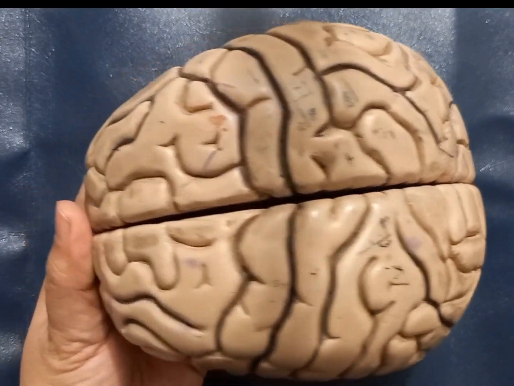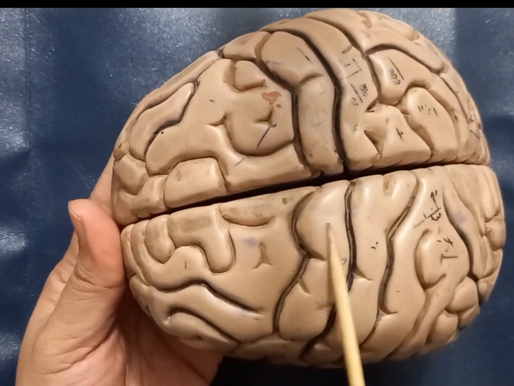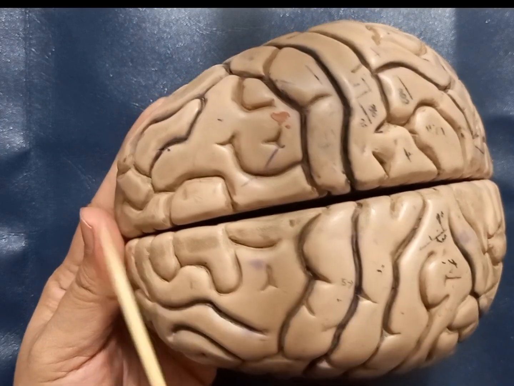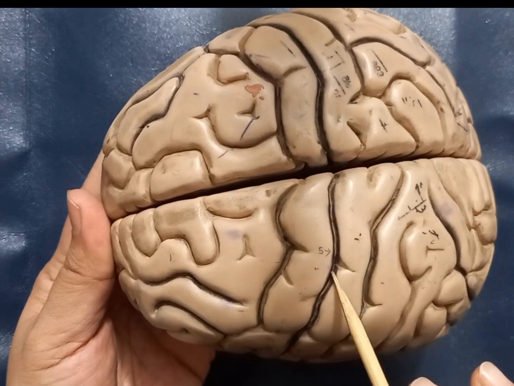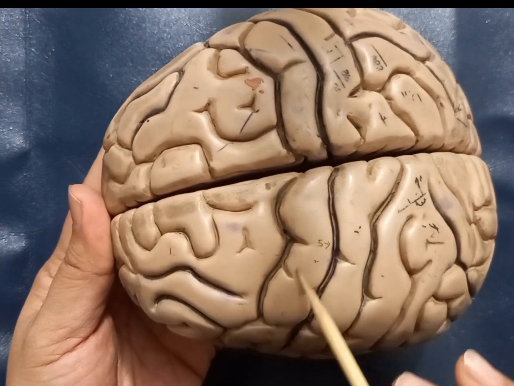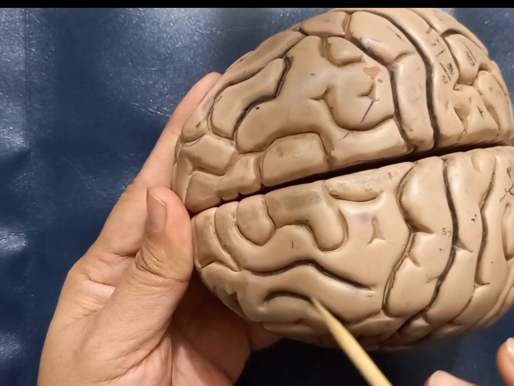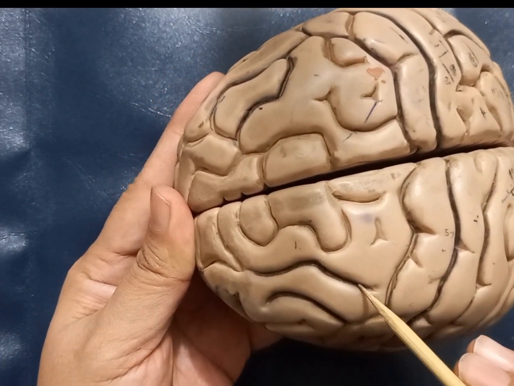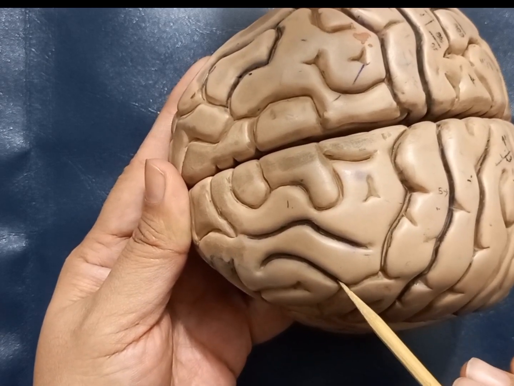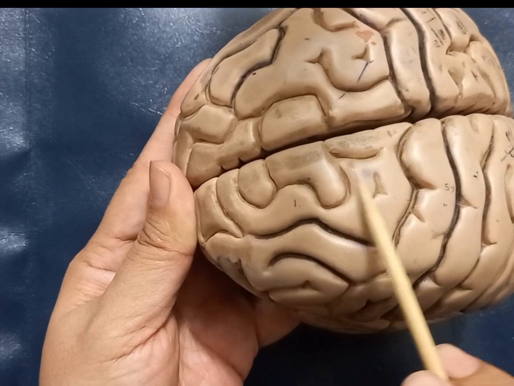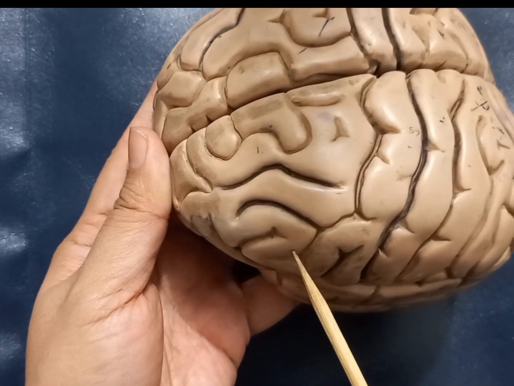Now first of all we will discuss the frontal lobe. Now this was the central sulcus. In front of the central sulcus this one is the frontal lobe on both sides. Now this one is the precentral sulcus, and between the central sulcus and precentral sulcus this gyrus is the precentral gyrus. Then more anteriorly, here you can see two sulci. These are the superior frontal sulcus and the inferior frontal sulcus. And due to these, there are three gyri. This one is the superior frontal gyrus, middle frontal gyrus, and inferior frontal gyrus.